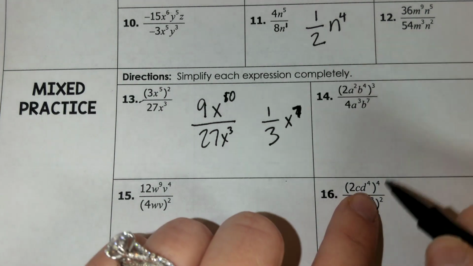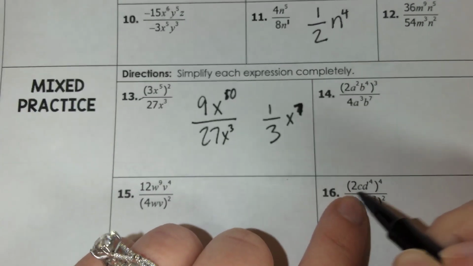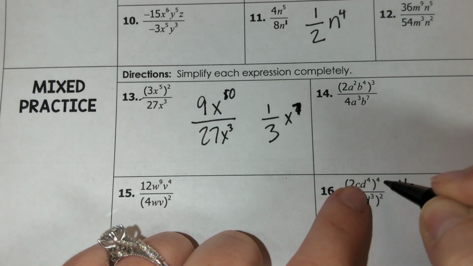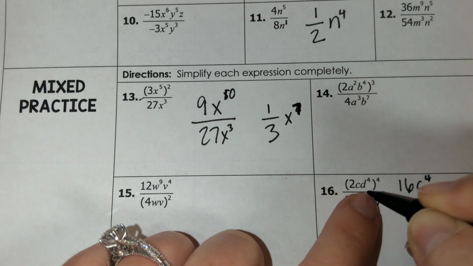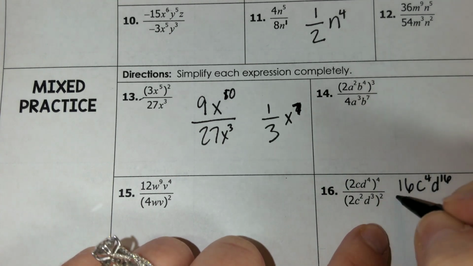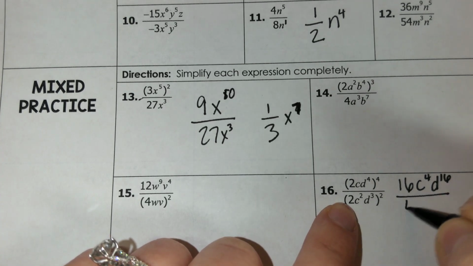So keep in mind here, we're raising this to the power of 4, so 2 to the 4th power is 16. C to the 4th power is c to the 4th. D to the 4th power becomes d to the 16th power. And then we're dividing that by 2 squared, which is 4.